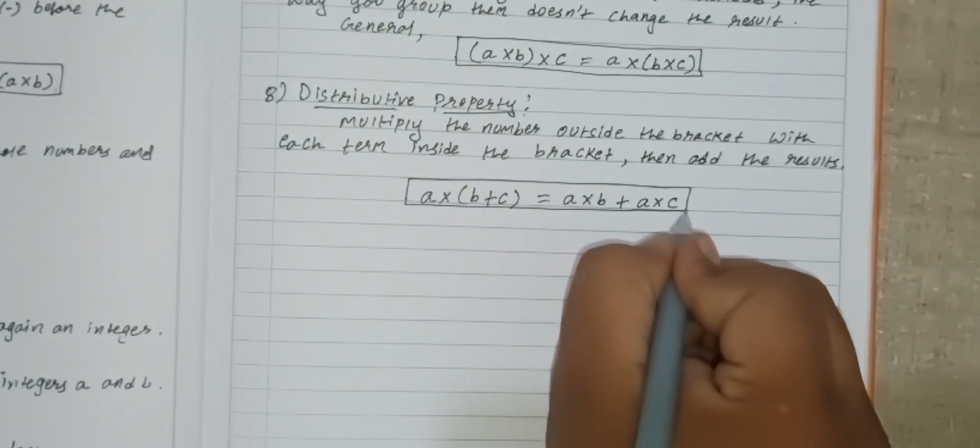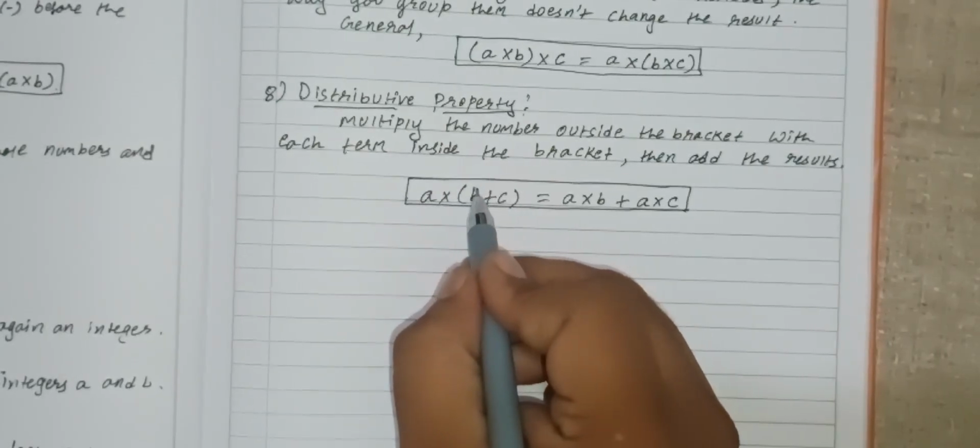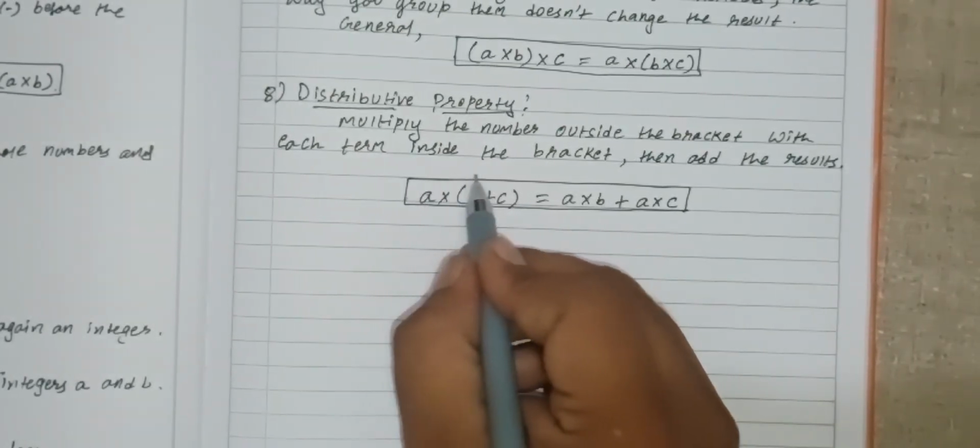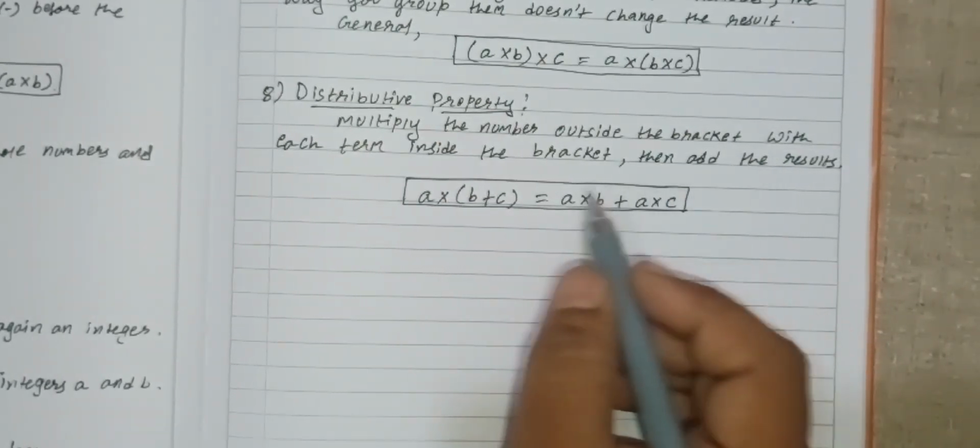So this is the distributive property. In a simple way, a is multiplied by b plus a is multiplied by c. So it's a simple one.